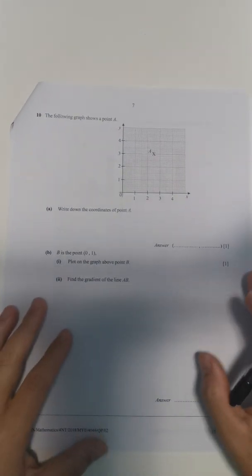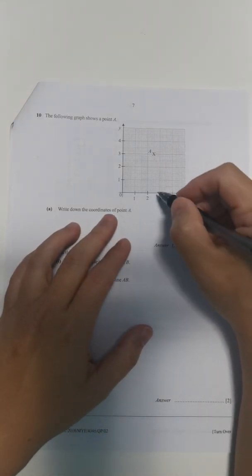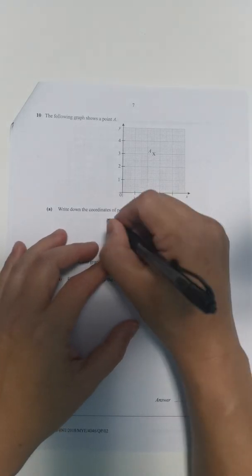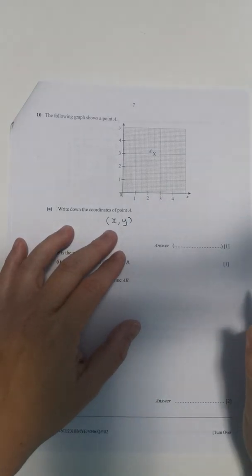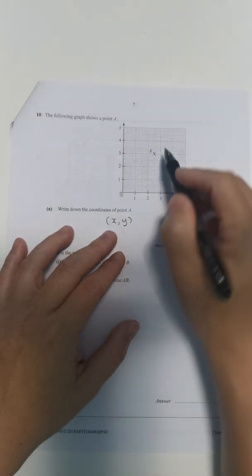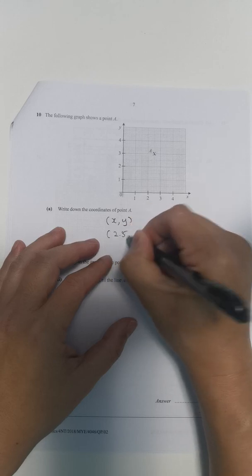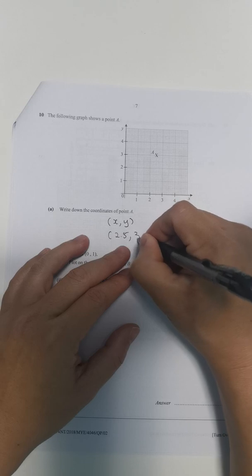Graph. We have a point A here, so write down the coordinates. Many of you made a mistake by reading the y-axis followed by the x-axis. Please take note, for coordinates we always start with the x-axis, followed by the y-axis. The x reading for point A is 2.5 and the y reading for point A is 3.